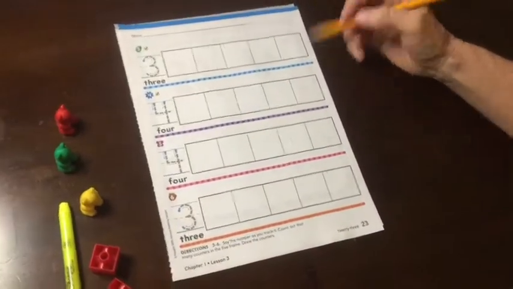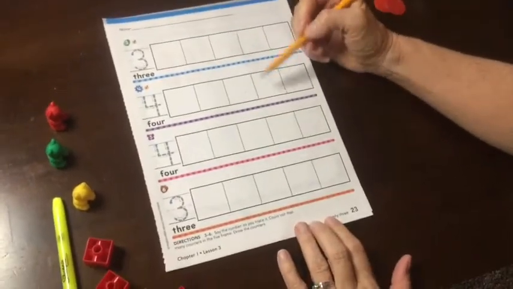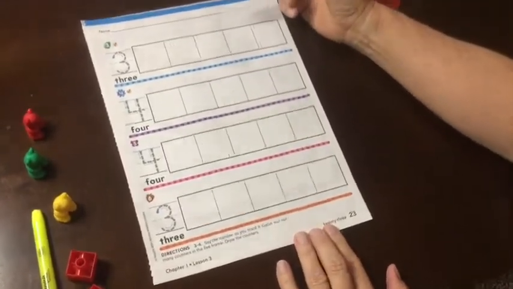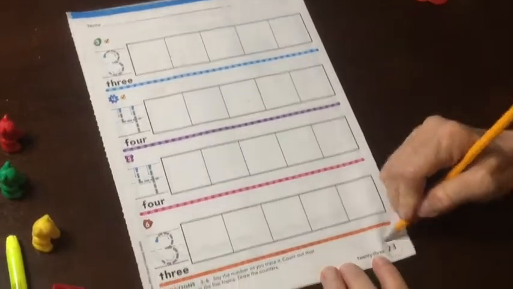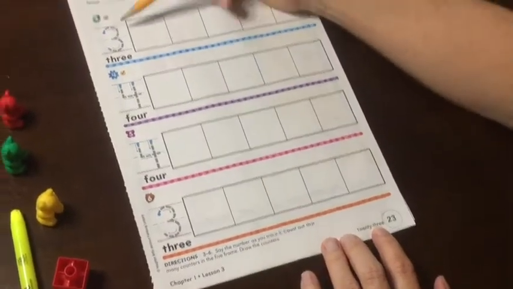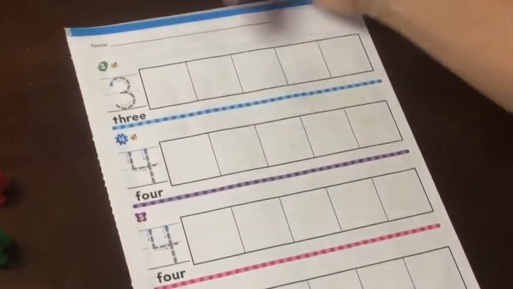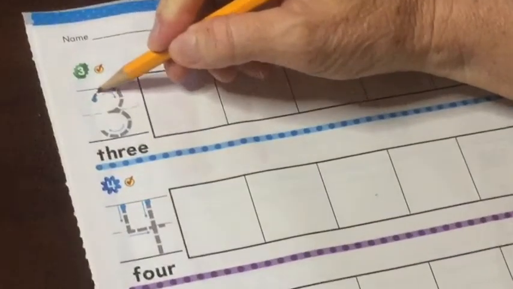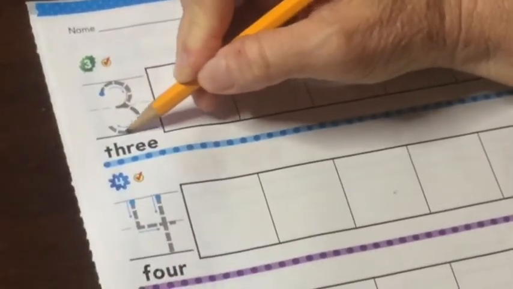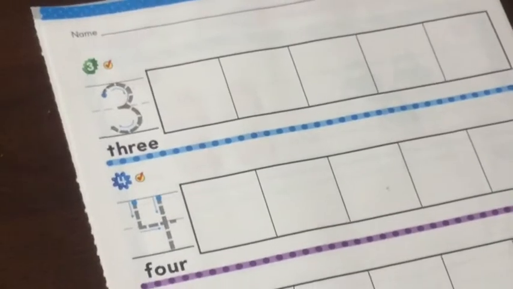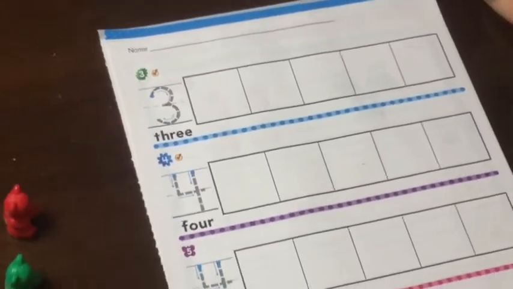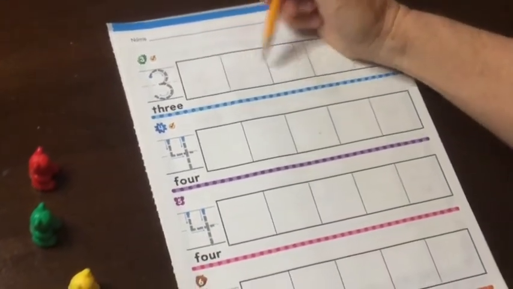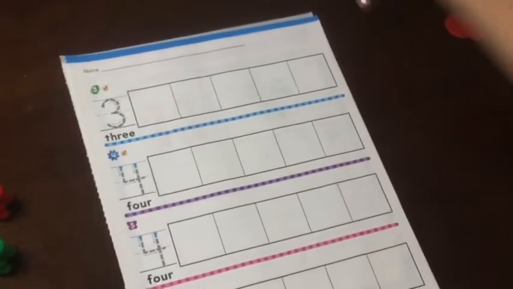Then we go to this page. This is exactly like we did with numbers 1 and 2. So now we're on page 23. First, you trace the 3. Around a tree and around a tree. That makes the number 3. Now we have to put on 3 counters.